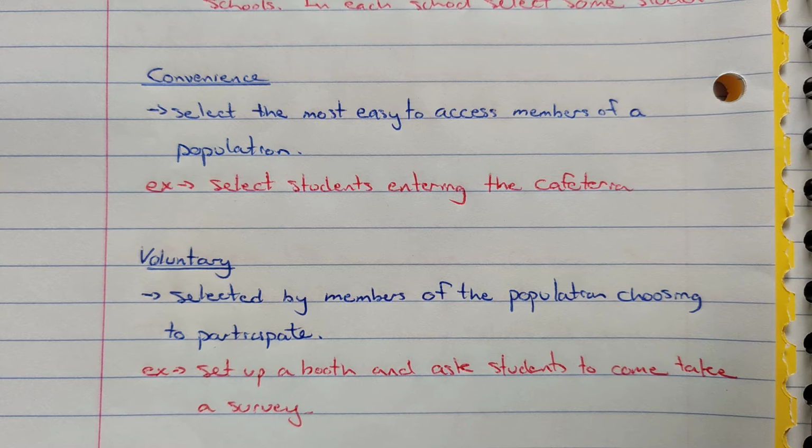And then in terms of a voluntary survey, that's just selecting members of the population who choose to participate. So if you set up a booth and ask students to come and take a survey, they have to be willing to take their time to come do it. This could present issues if it was, what are your thoughts on the upcoming presidential election?